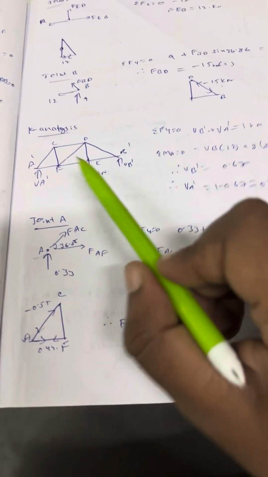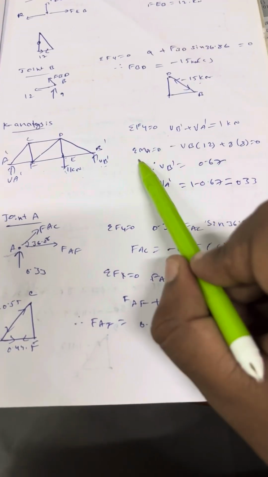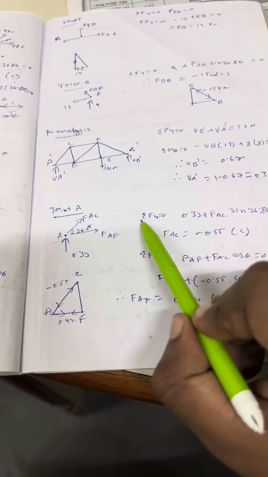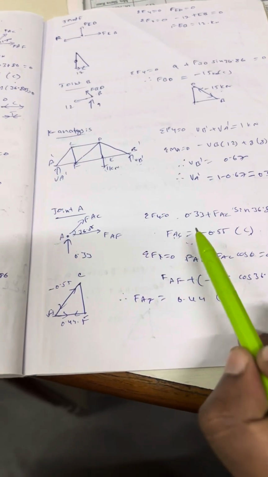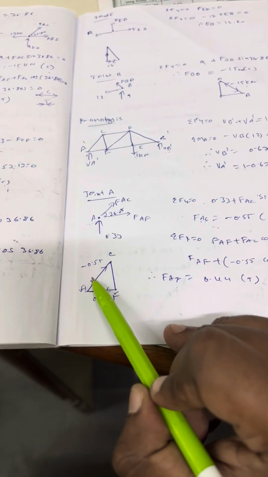First of all I am calculating the reactions here by applying sigma Fy equal to 0 and sigma moment about A equal to 0. Then joint by joint I am applying sigma Fy equal to 0, sigma Fx equal to 0, and calculating the forces in members. If it is minus, compression, plus, tension, so I am showing it in this way.